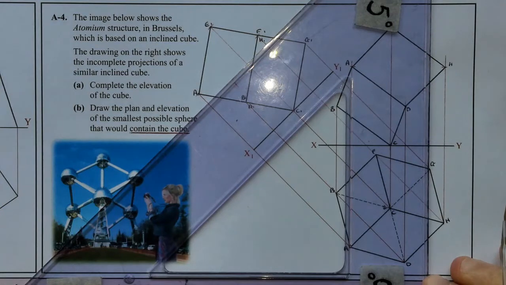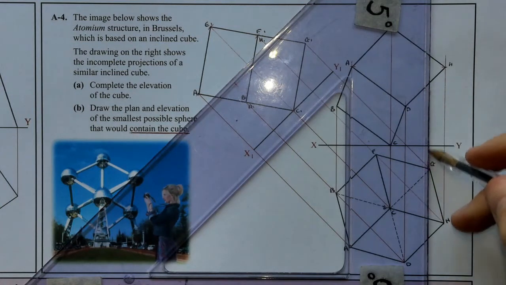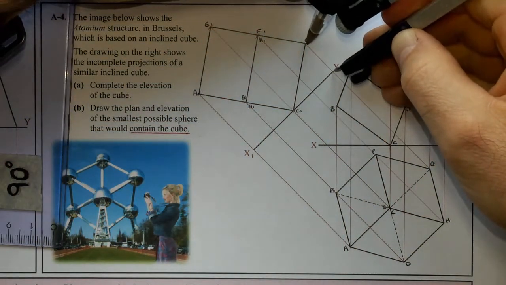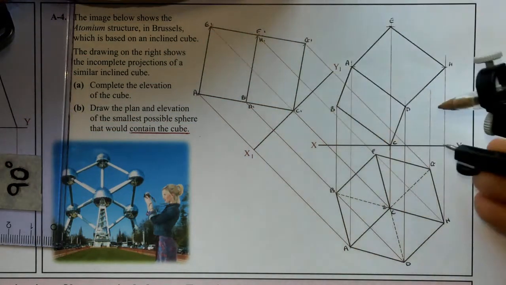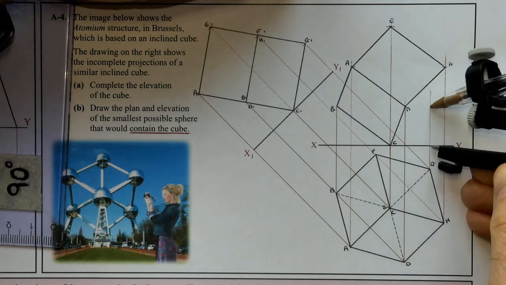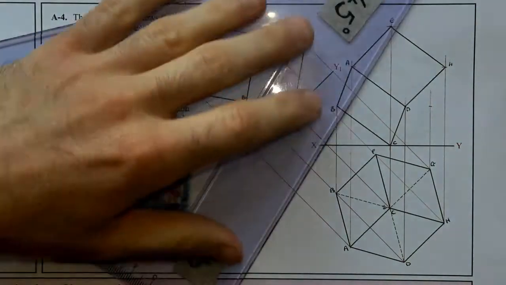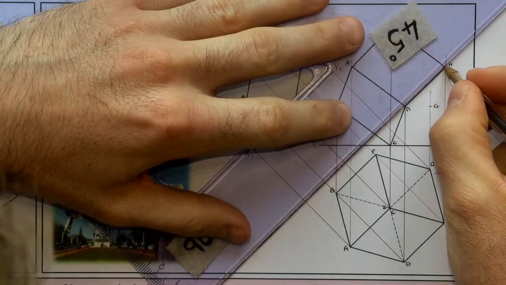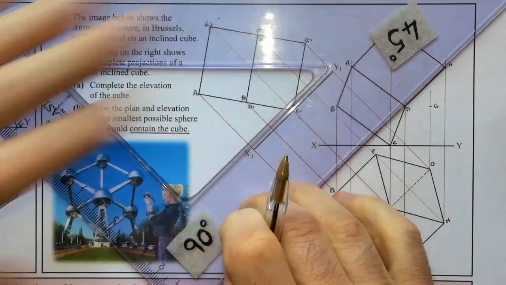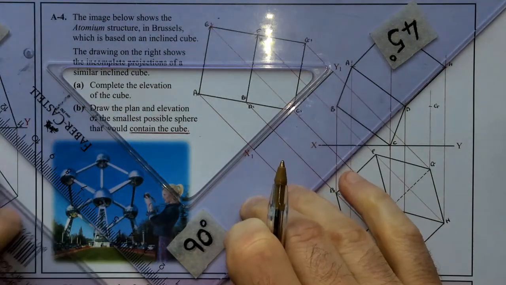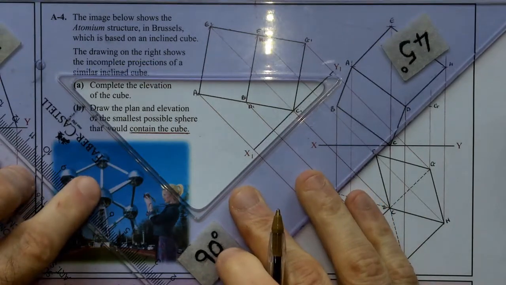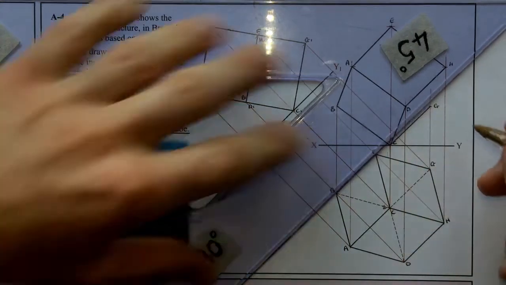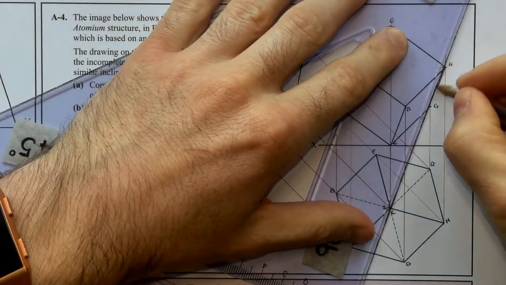Okay, so I'll find G next. G is going to be up here somewhere. And once again, take the vertical height. There's a bit of working out in this one. Nice question if you've kind of got good visualization skills. So there's G, and once again, I'd imagine it would probably be parallel to the edge DH there from C. Seems to be working out fine as well. So there's our cube in the elevation.